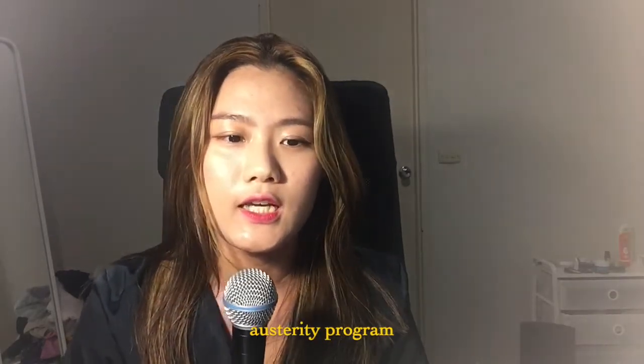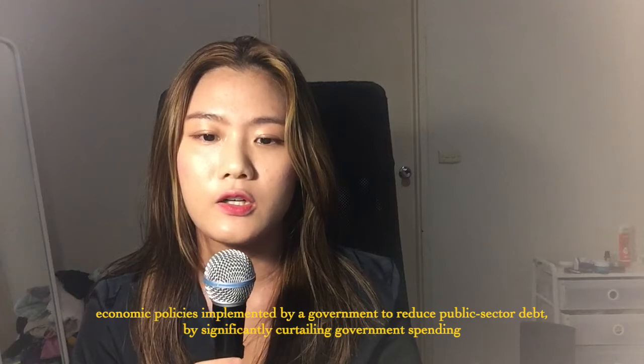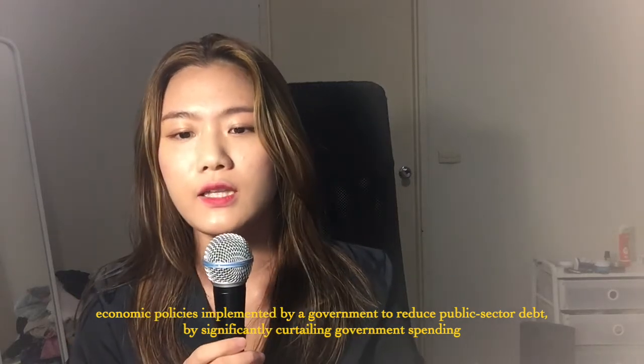As for the European sovereign debt crisis, there's a term called austerity program. These are economic policies implemented by a government to reduce public sector debt by significantly curtailing government spending, particularly when a nation is in jeopardy of defaulting on its bonds. So it's trying to reduce the government bond burden, and this was used during the European sovereign debt crisis.